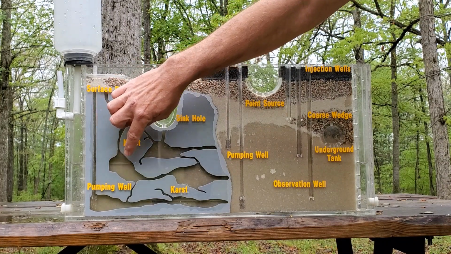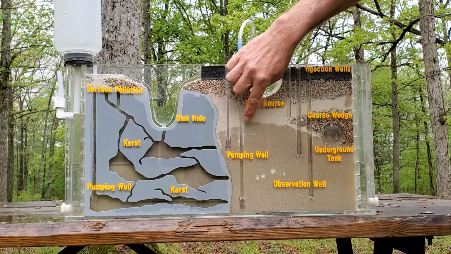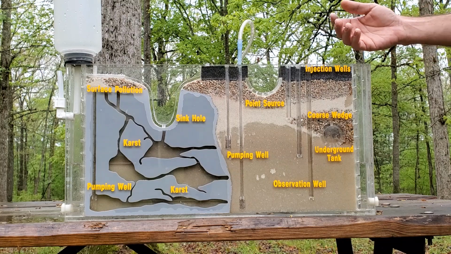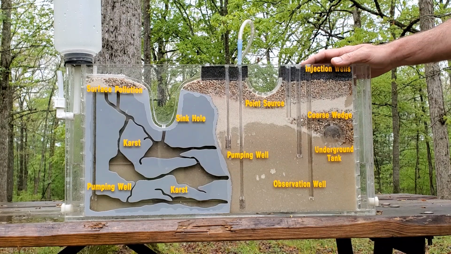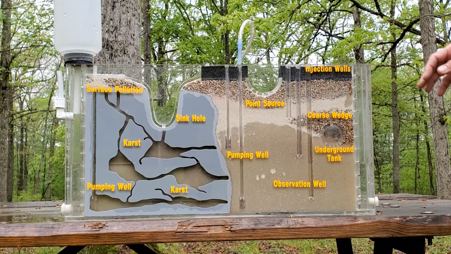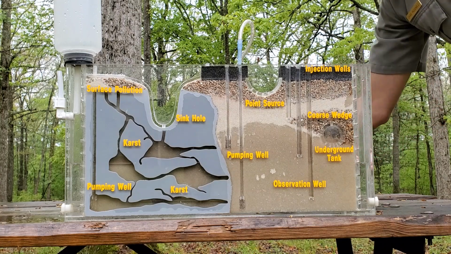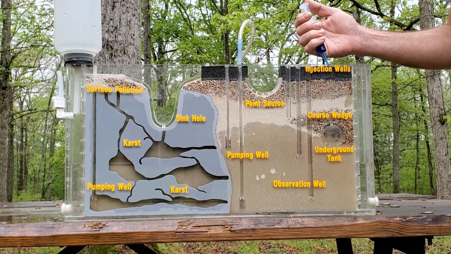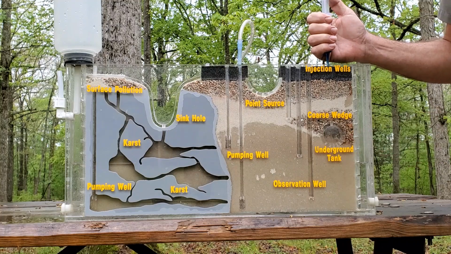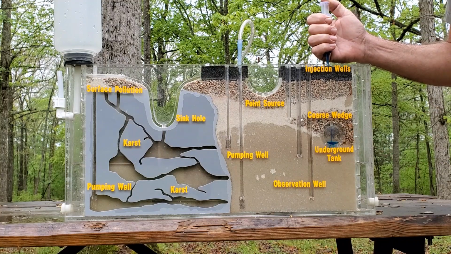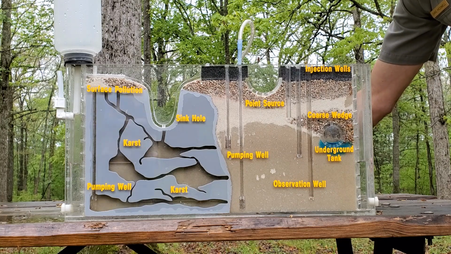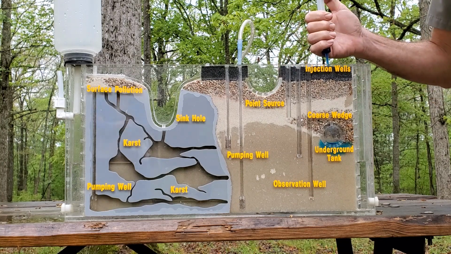Now, you may notice it's kind of hard to tell, but you can see where the water line is here on this display. So we're actually going to introduce some pollution into this environment and get an idea of what that pollution does as it travels. So the first thing we're going to do is introduce some pollution into a non-karst area. And you might notice that we have an underground tank here. It's very common that things are stored underground in tanks. And as we introduce this pollution into it, you'll immediately see how the pollution starts to leak out. So we already have a leaky tank. We know that's an issue. We'll add a little more pollution.